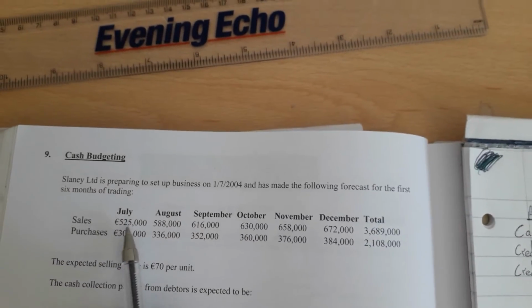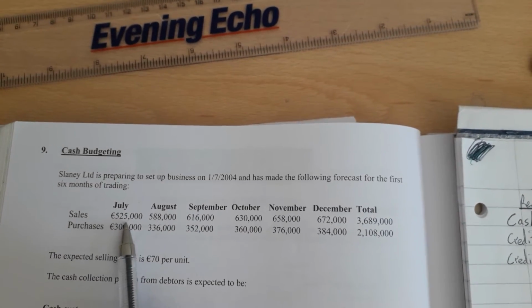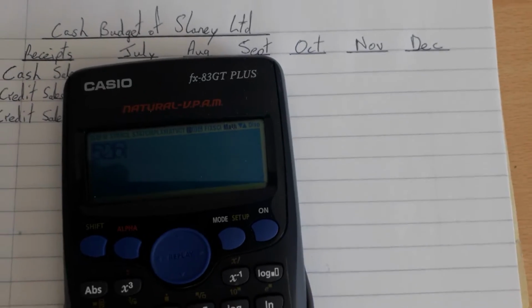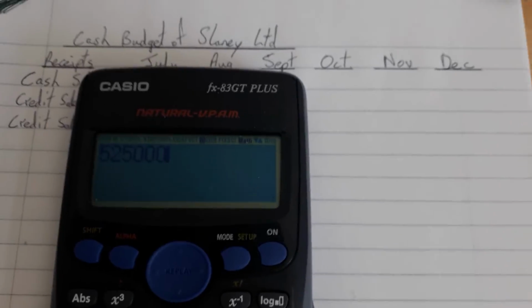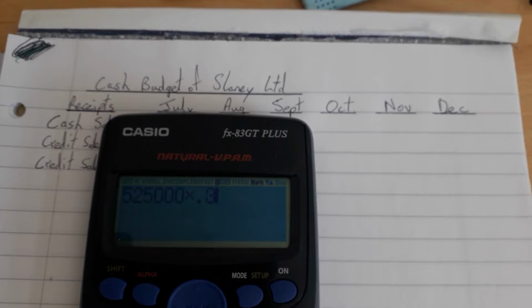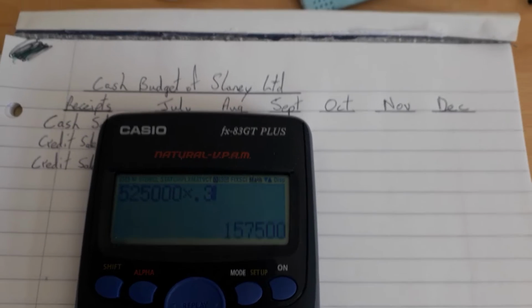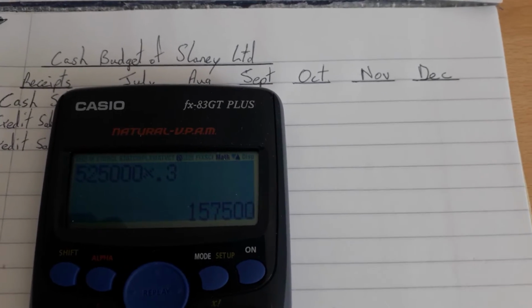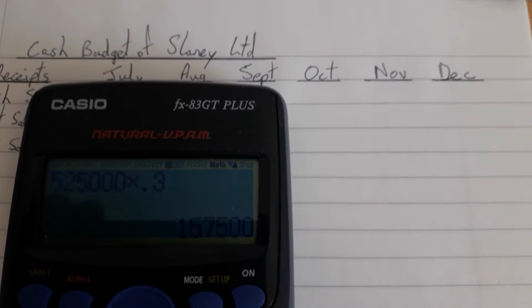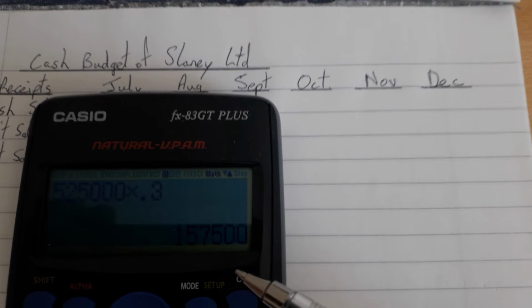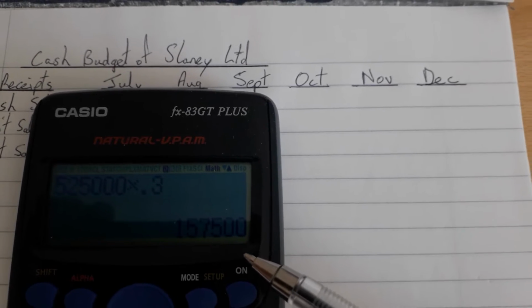So I'm just going to pause this to get a calculator. Okay, so here's what I do. I take the sales for July, 525,000, put them into the calculator here. And then I get 30% of them. So I multiply by 0.3 is how I get 30%. And that gives me 157,500. Now, if I gave a 5% discount, it means that I didn't ask people to pay that full amount to me. I asked them to pay me 95% of that.